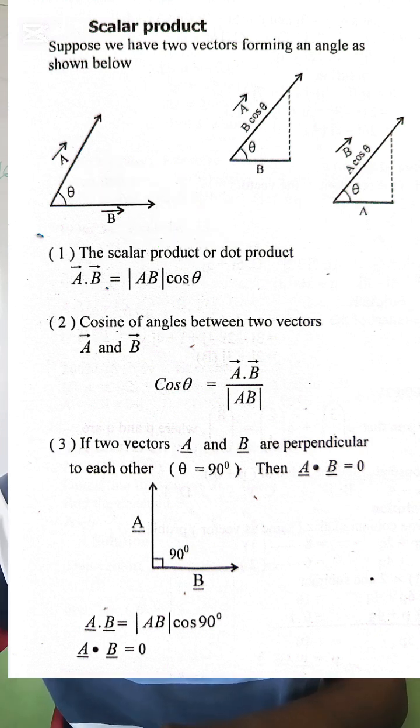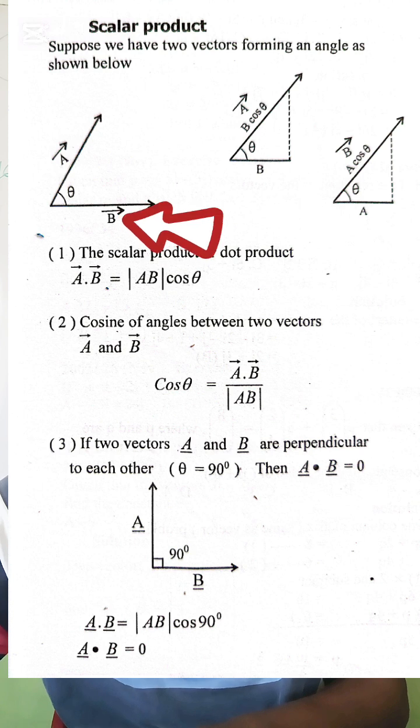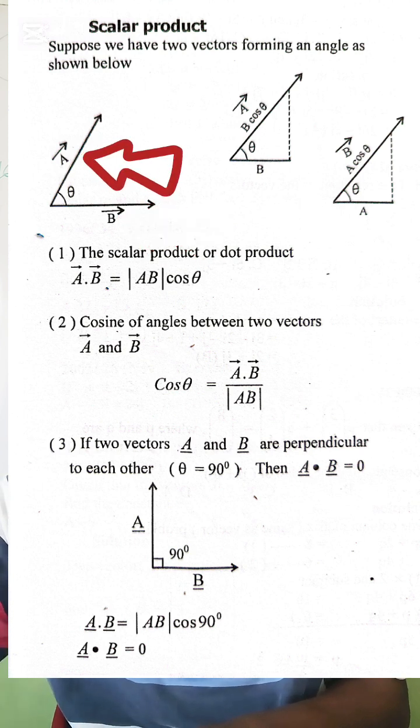So look at the narrative here. Okay, using SOHCAHTOA, what we have on top here is B cos theta, because cos is adjacent over hypotenuse. Looking at this angle now, this side B is adjacent and the side A is the hypotenuse. So we are using cos. So that's why we have B cos theta over there.